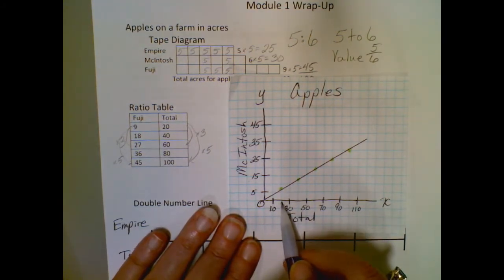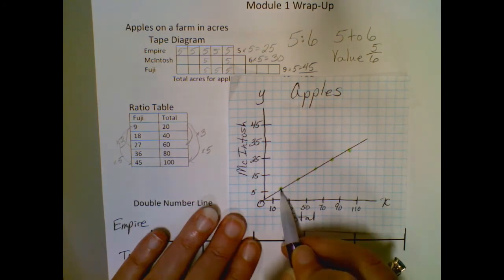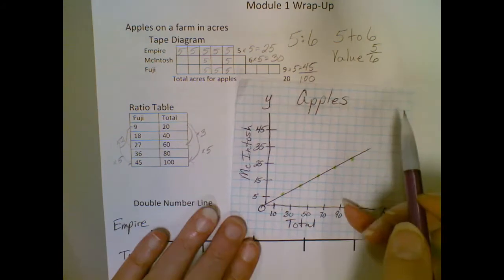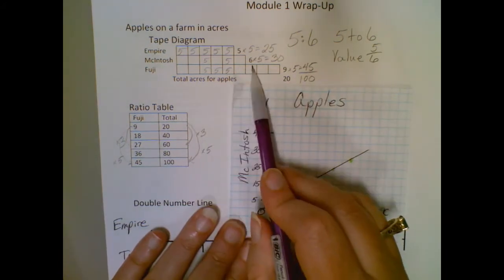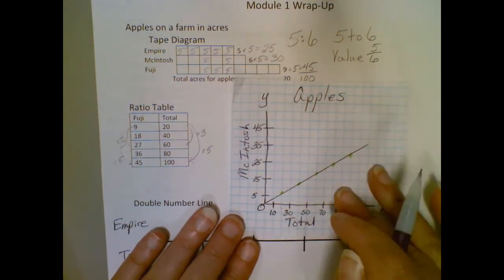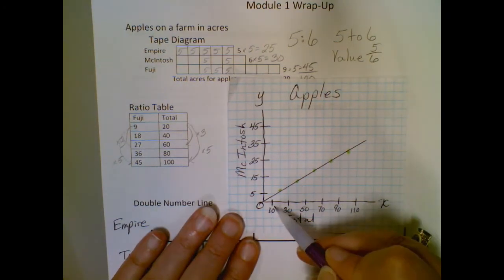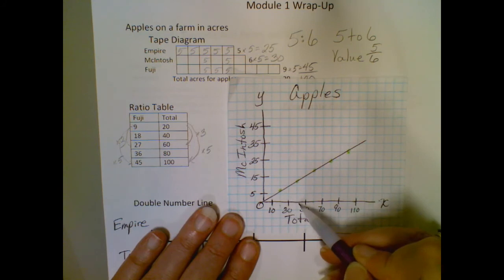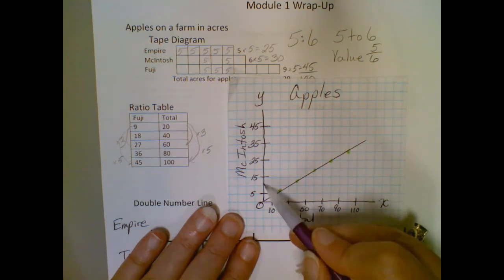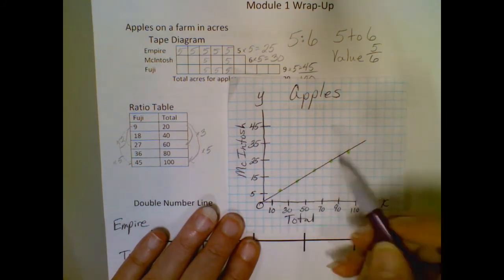So over to 20 acres of total, and that's 6 that we had up here in our tape diagram. So when the Macintosh apples grew times 2, so did the total. So it went from 20 to 40, and it would go to 12.